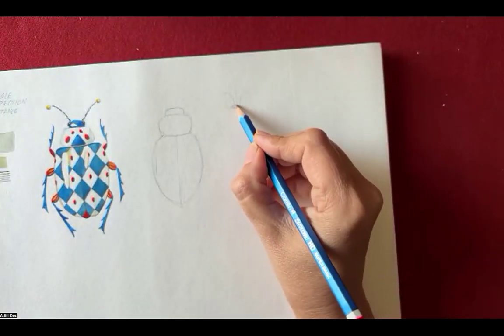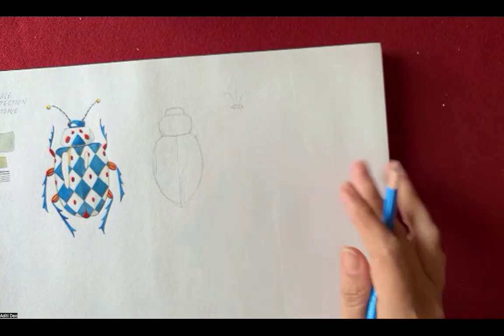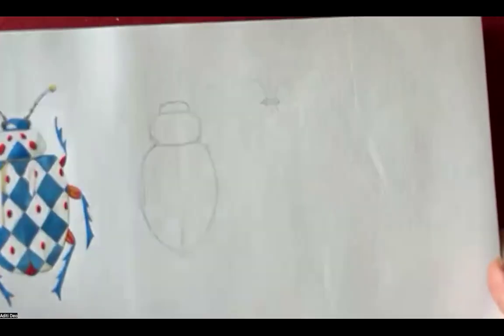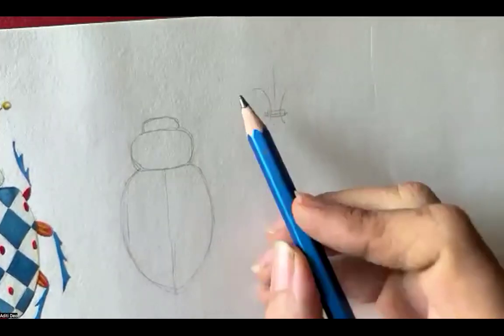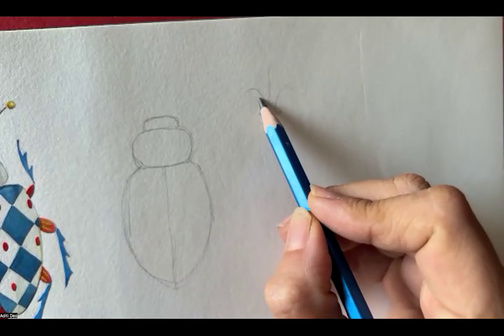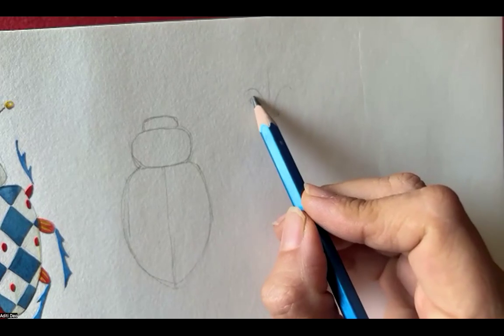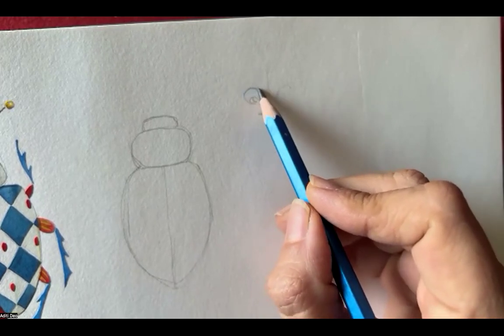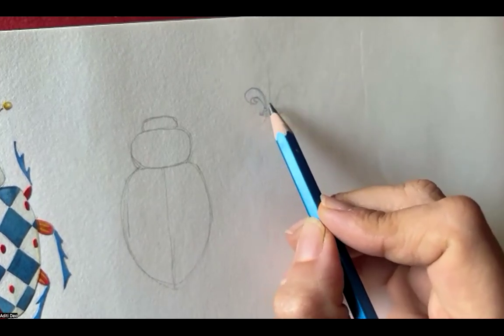You increase the thickness of the band and add more lines to these C shapes.